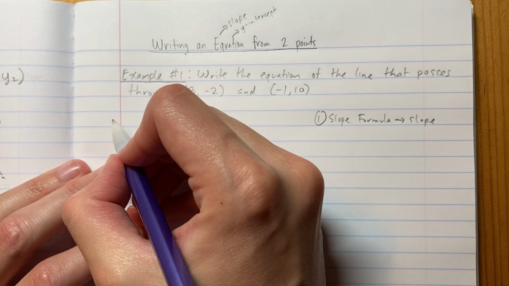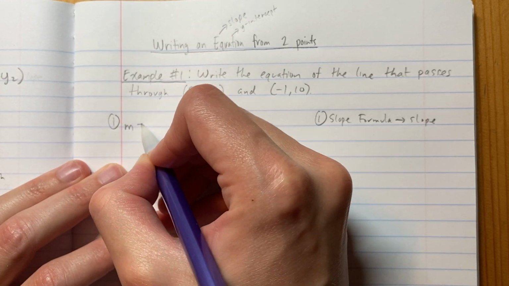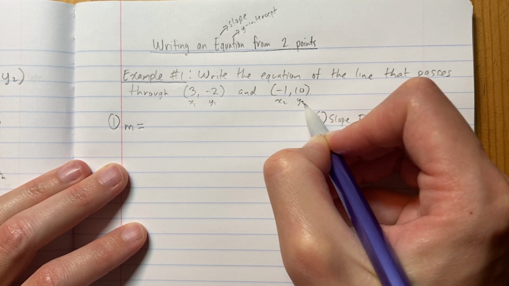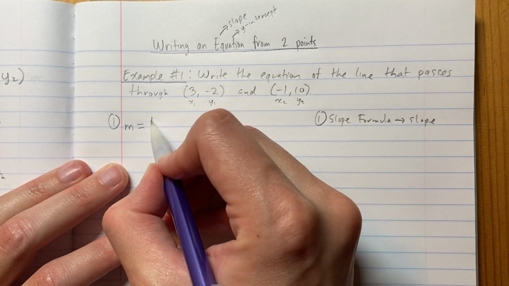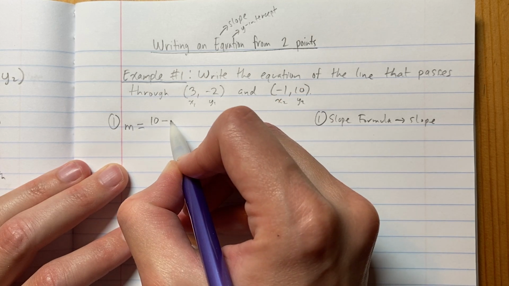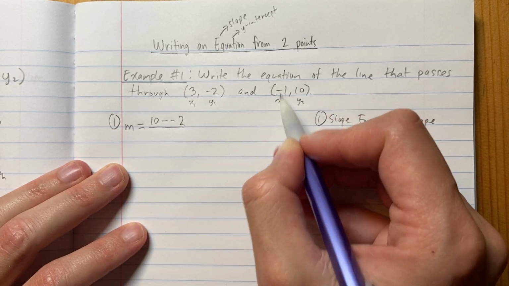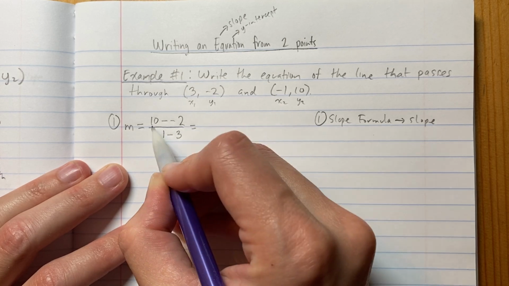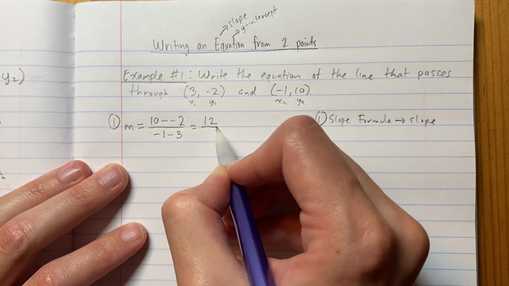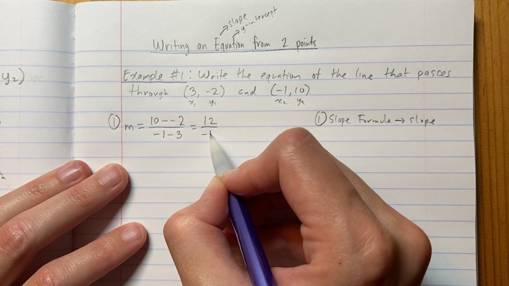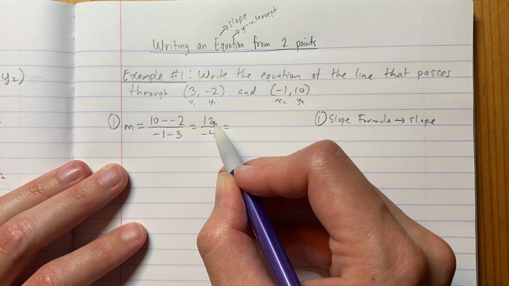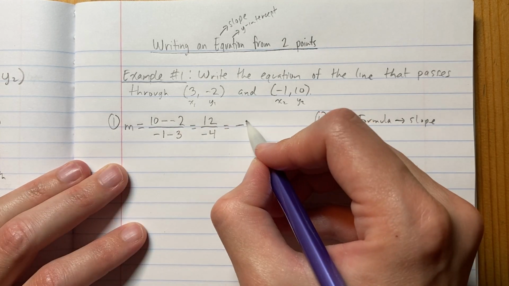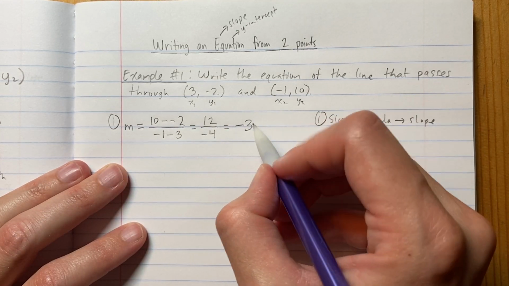Okay, so here's what step 1 looks like here. m equals, okay, look, I'm going to label my points, x1, y1, x2, y2. So y2 minus y1 over x2 minus x1. Do the math, this becomes 10 plus 2, that's 12. -1 minus 3, that's -4. This is basically 12 divided by -4. Positive divided by negative is negative, and 12 divided by 4 is 3. So my slope is -3.